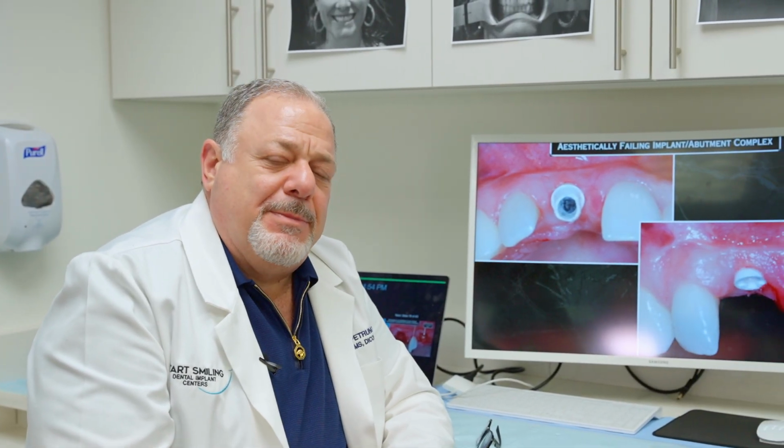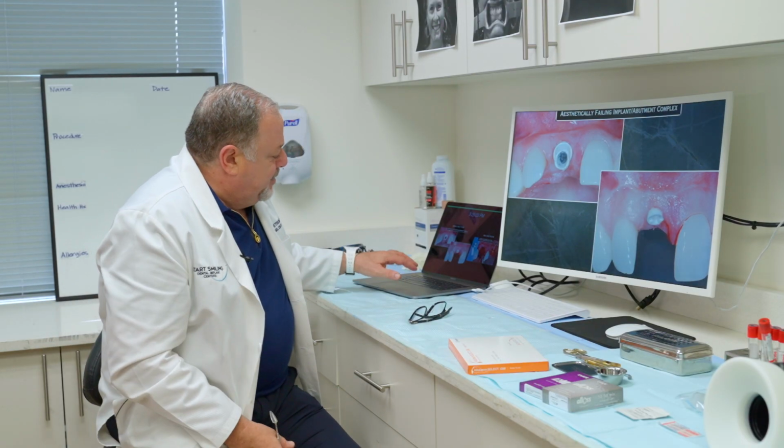This particular implant is made from sintering. You can't really do that, okay? Because it becomes brittle and it would most likely fracture. So that's a negative in this particular situation, just because of the choice of the implant that was put in.